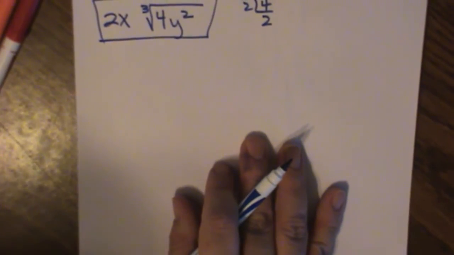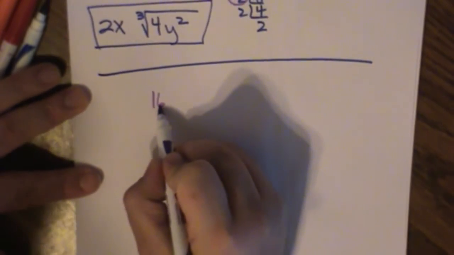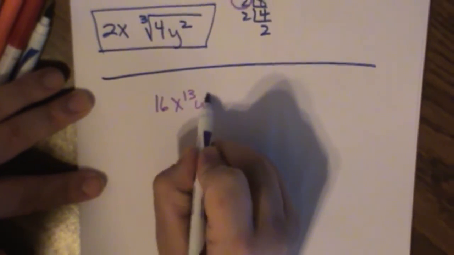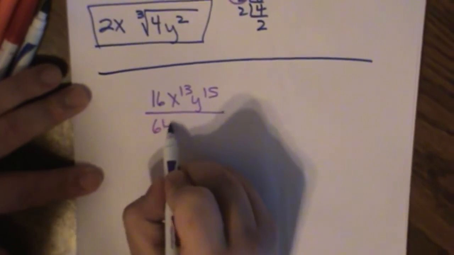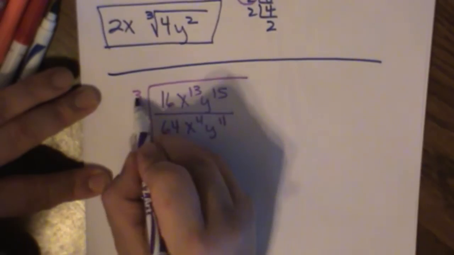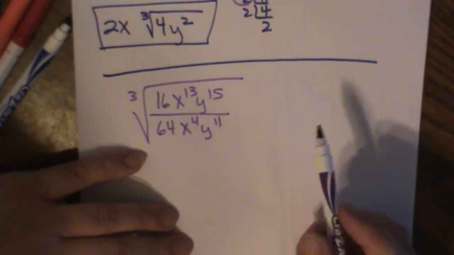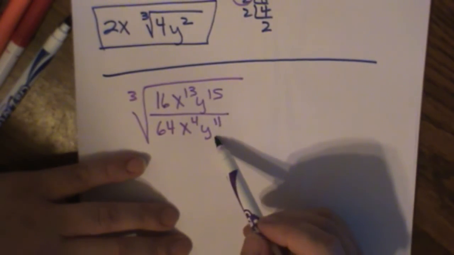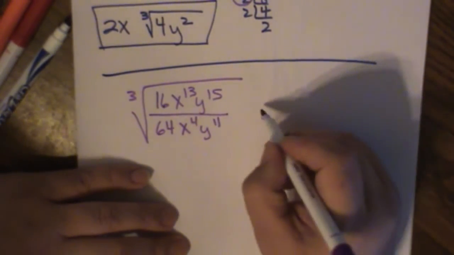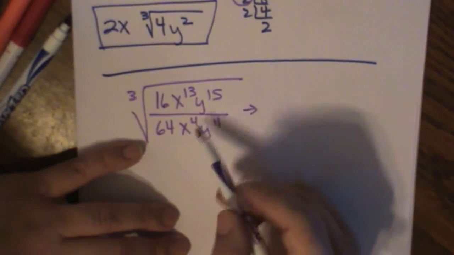Okay, for our one more complex problem, we have 16 x to the 13 y to the 15 all over 64 x to the 4th y to the 11th, and all this is in a cube root. We could separate these, or we could leave them together. Let's go ahead and reduce what we can.